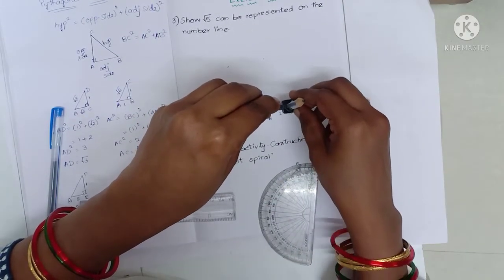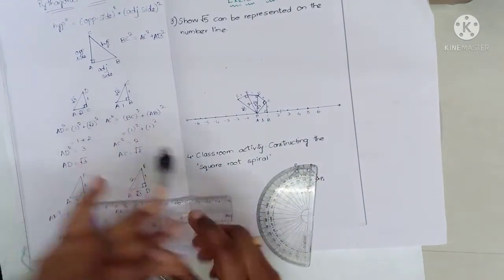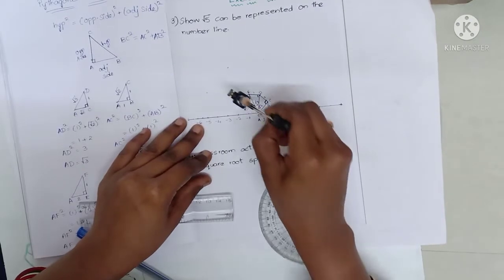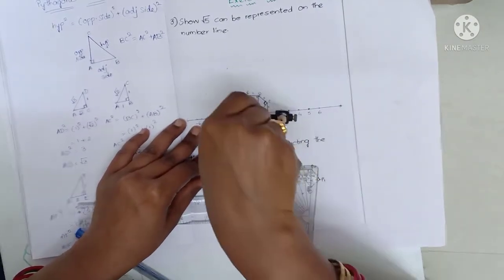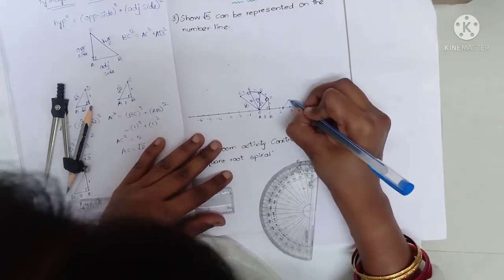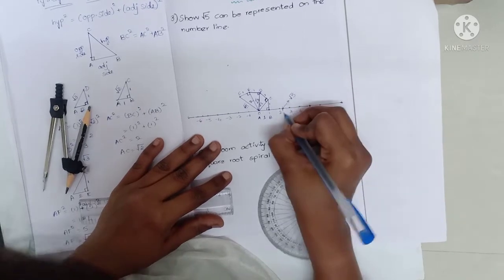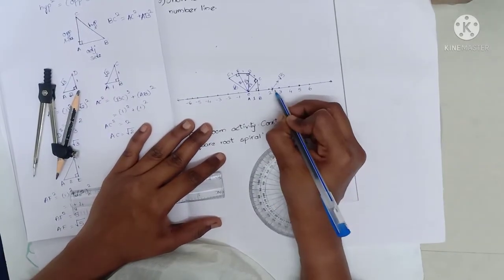You got it just after 2, children. So we measured AF and marked it on the number line. So on the number line here you got root 5. This is the root 5 on the number line.